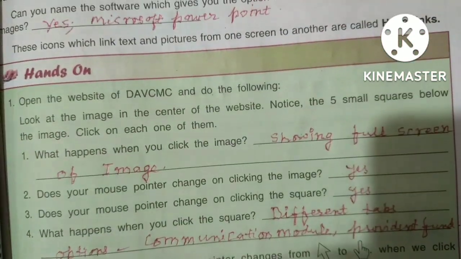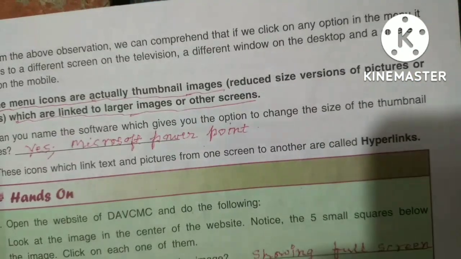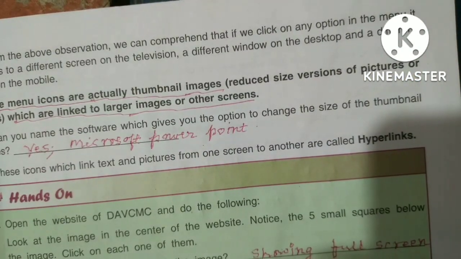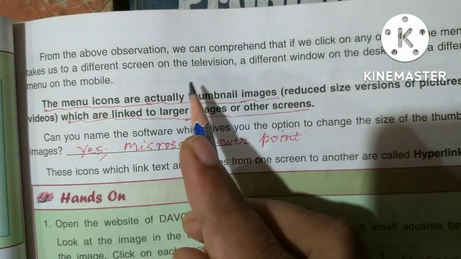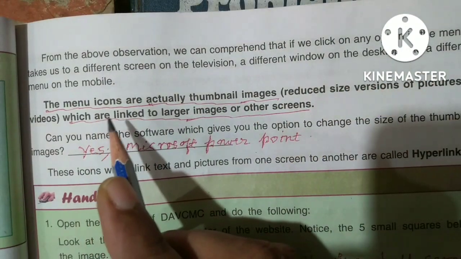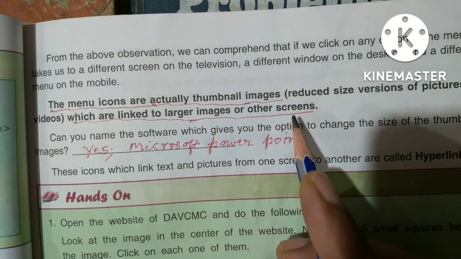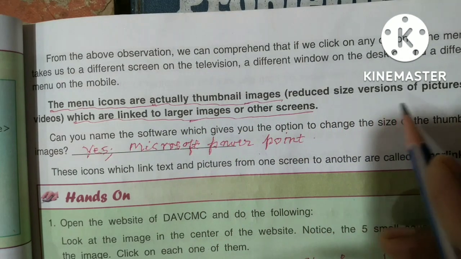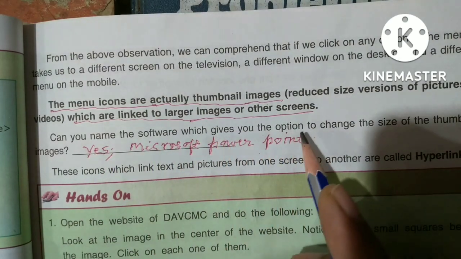From the above observation, we can comprehend that if we click on any option in the menu, it takes us to a different screen on the television, a different window on the desktop, and a different menu on the mobile. The menu icons are actually thumbnail image, reduced size versions of pictures or videos which are linked to larger images or other screens.